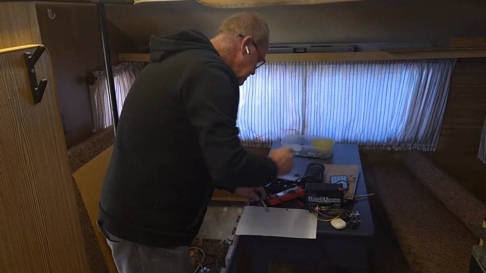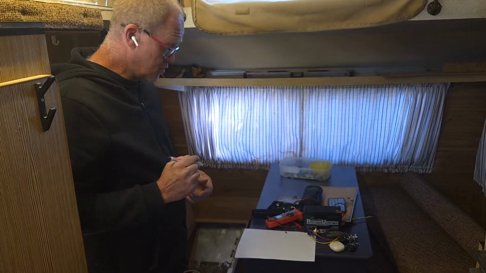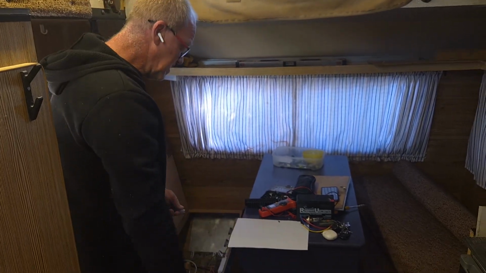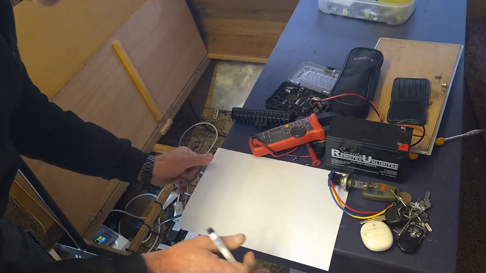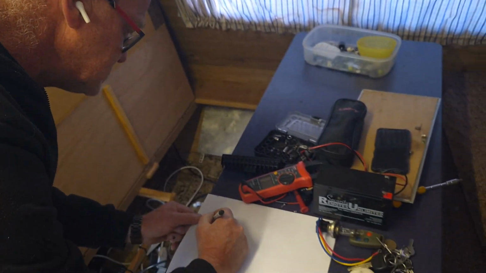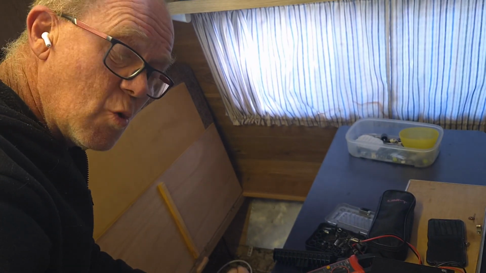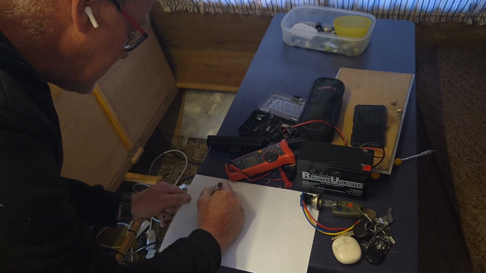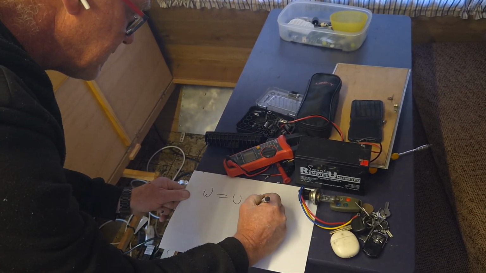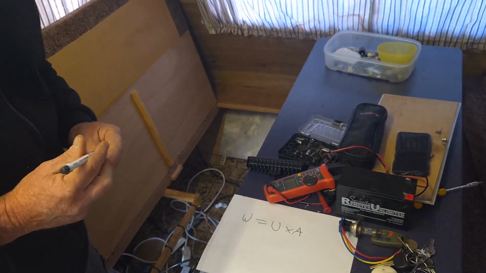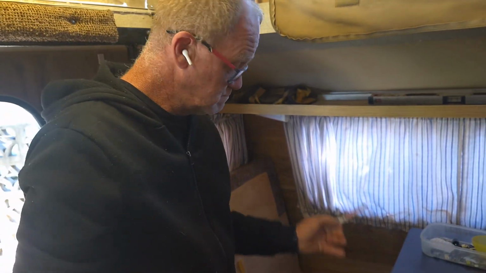So in this series, we are going to go through one equation and how that singular equation can make or break your solar system. And that is watts equals volts times amps.